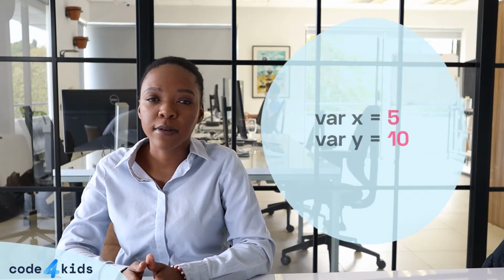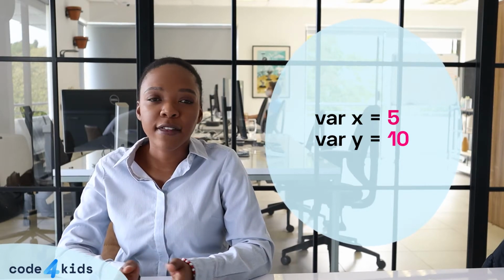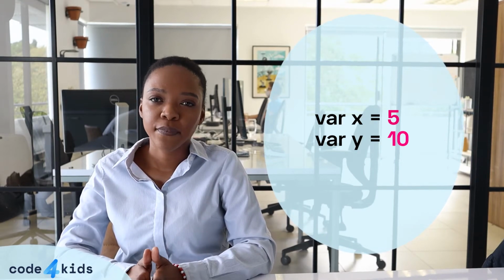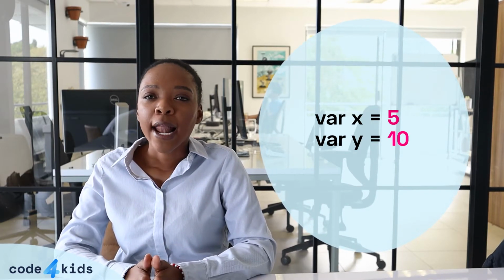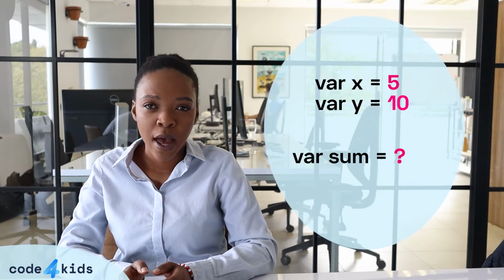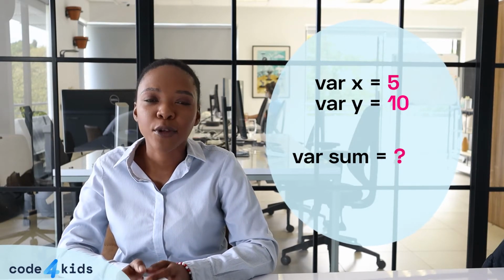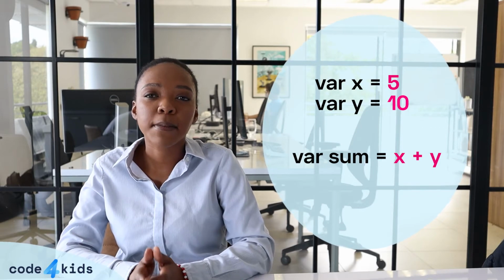An example. Let's now move away from the height example and give you an example of how you would do basic mathematics with variables. Let's define two integers, or numbers, and call the variables x and y. Let's give x the value 5 and y the value 10. So we define var x equals 5, var y equals 10. Now, let's make a third variable and call it sum. Can you guess what we are about to do? If you said add the two variables together, you are correct. So let's define var sum equals x plus y.